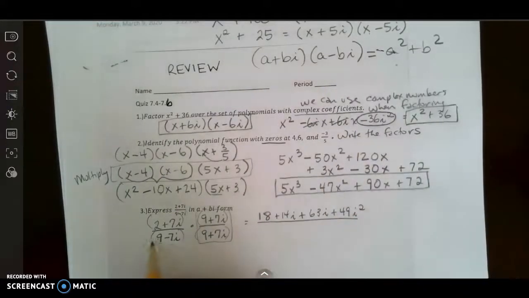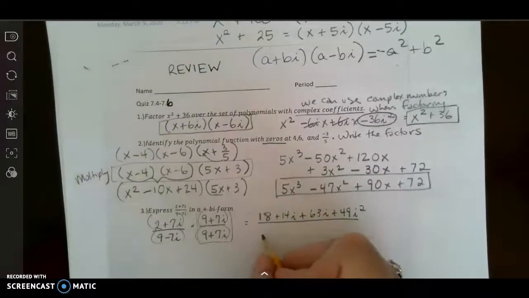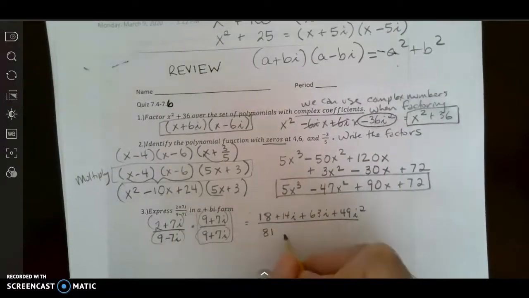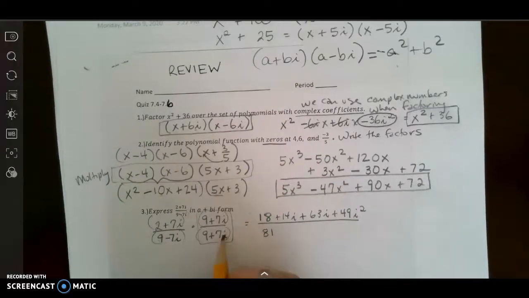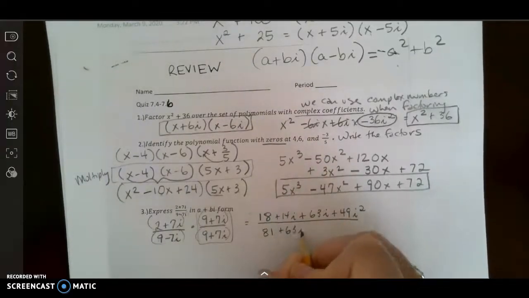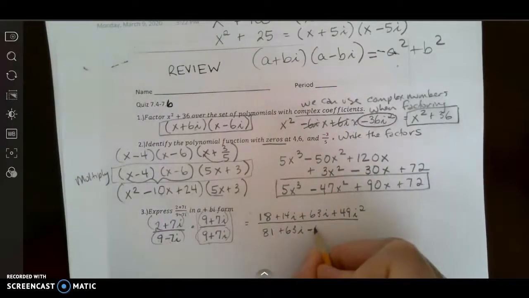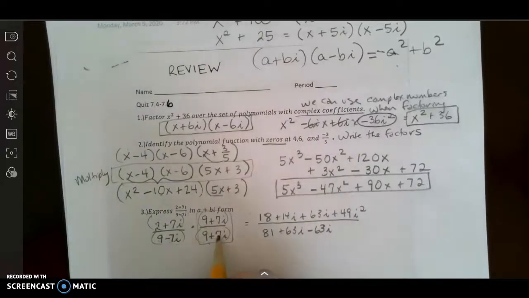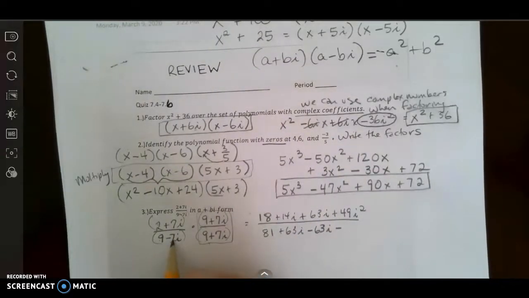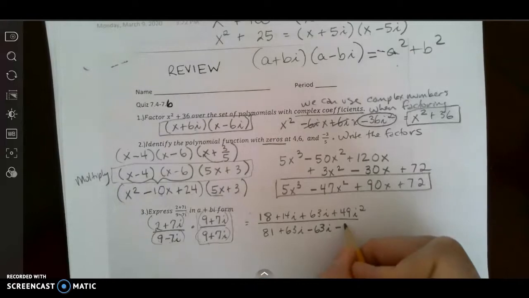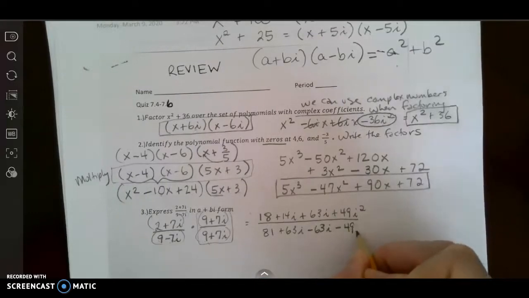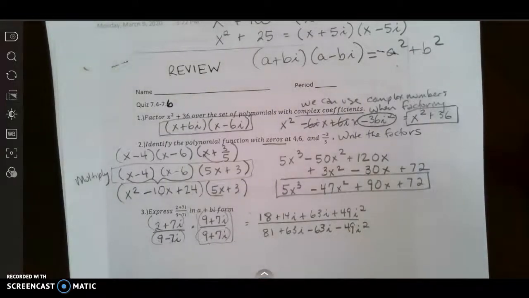In my denominator, I get 81. And then I get 9 times 7i is 63i. Negative 7i times 9 is negative 63i. They always cancel. That's what I wanted to have happen. And then minus, negative times a positive is a negative. 7 times 7 is 49, and then i squared.